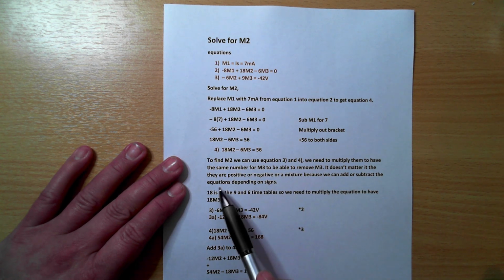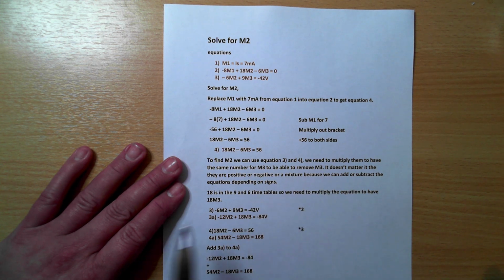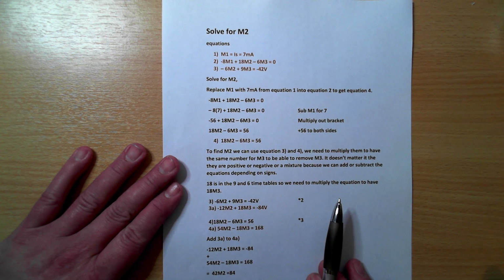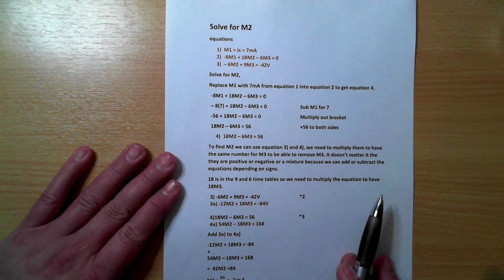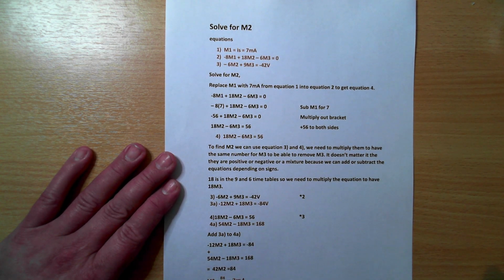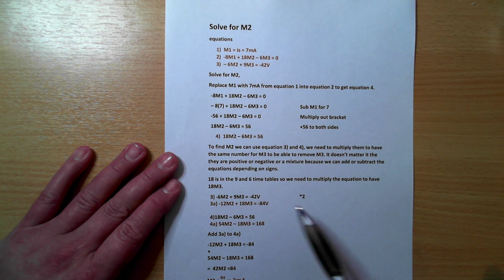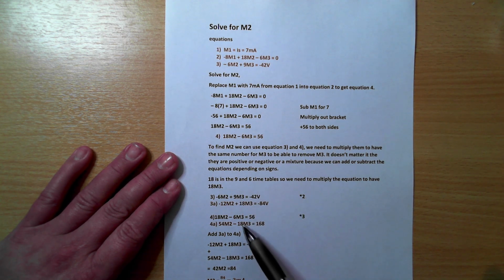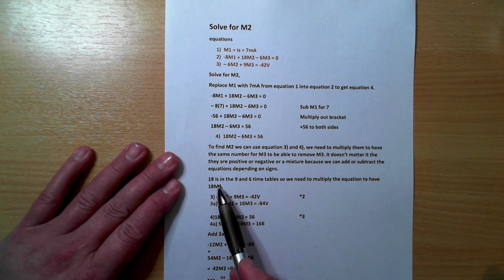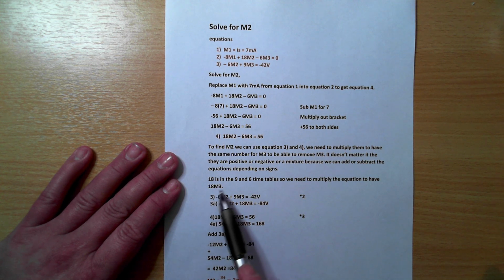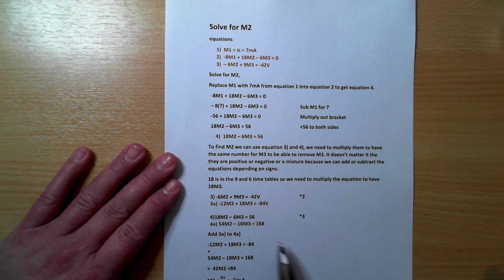It doesn't matter whether they're positive or negative or mixtures, because we can add or subtract the equations depending on what signs they are in order to eliminate our M3. So we can see that one equation has 9M3, the other has 6. So if we use the value 18, as that's in the 6 and 9 times table, we can multiply our equations to both have 18M3.